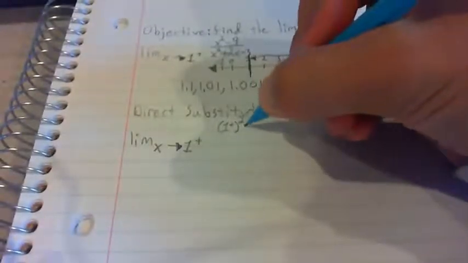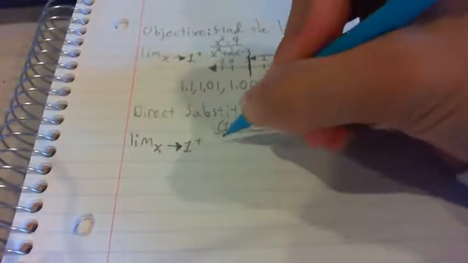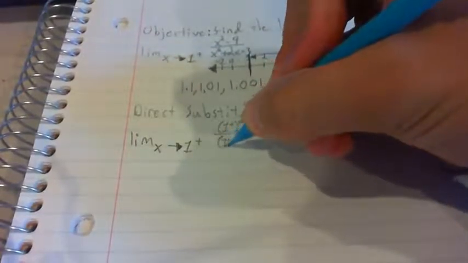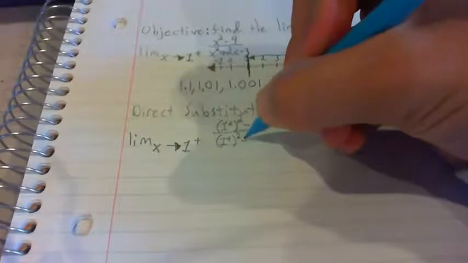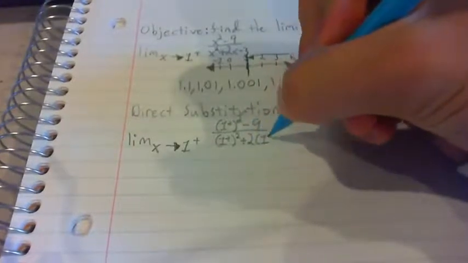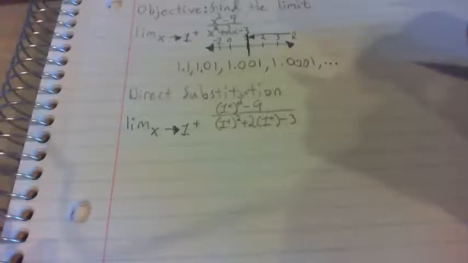We have the limit as x approaches 1 from the right of (slightly greater than 1) squared minus 9 over (slightly greater than 1) squared plus 2 times (1 slightly greater than) minus 3. So this is our numbers.